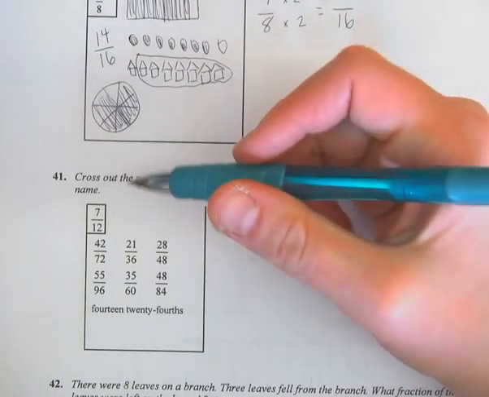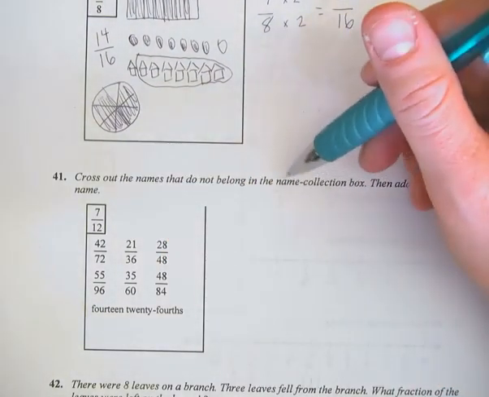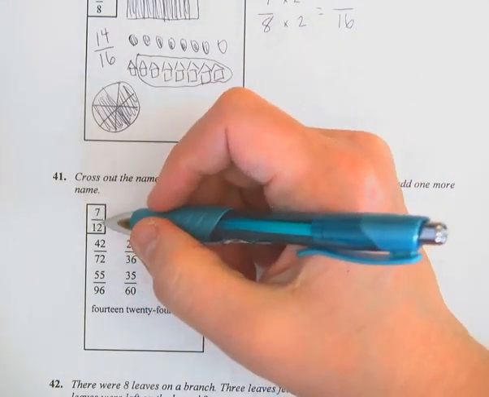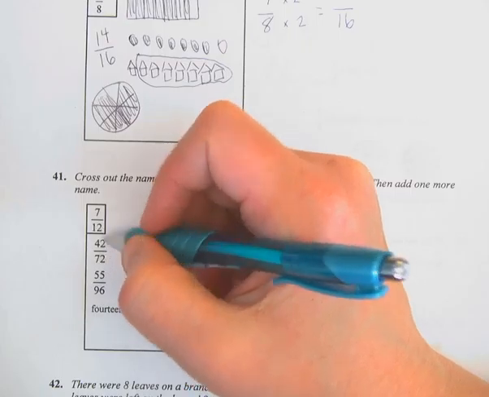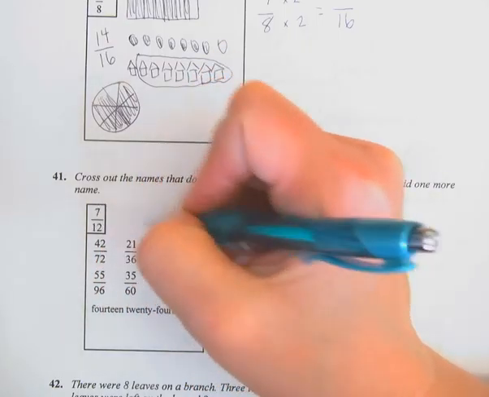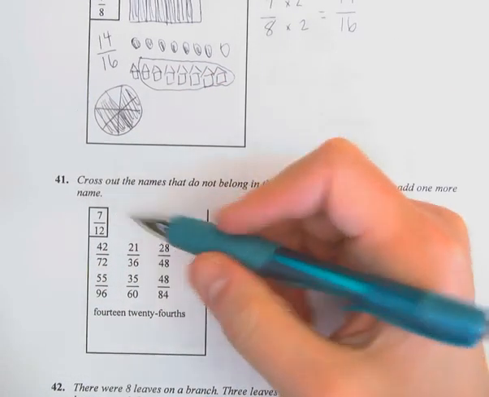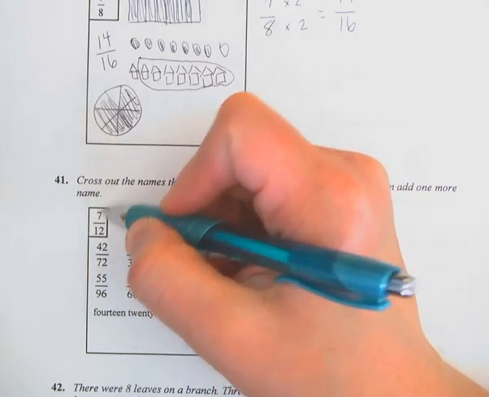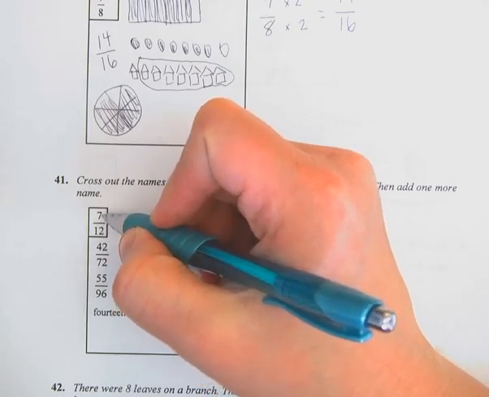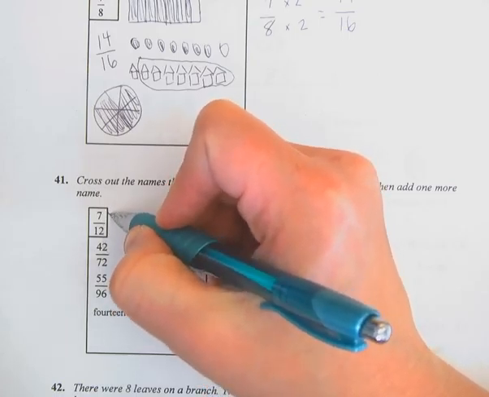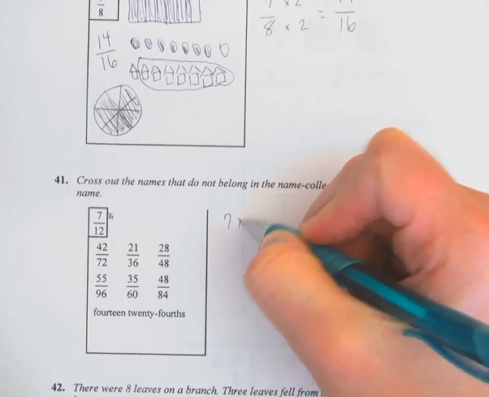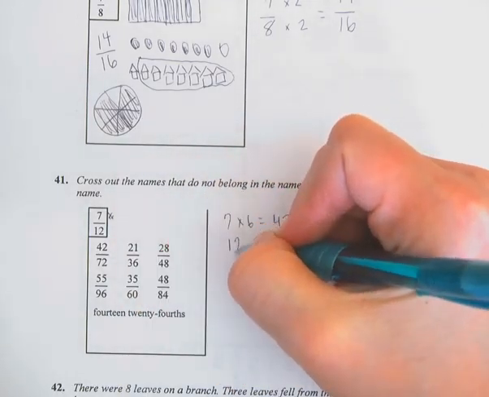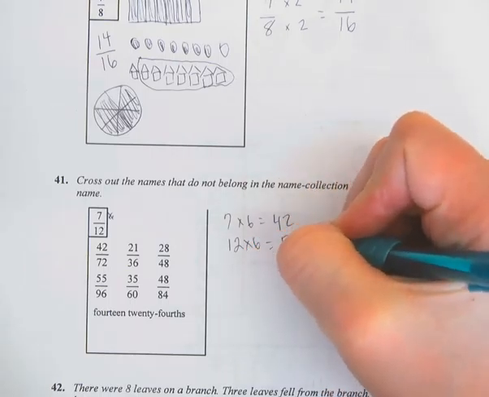Now for this one, 7/12, you have to cross out the names that don't belong in the collection box, then add one more name. So for 7/12, we have to look at each one separately and say, does it belong there? The first we have are fractions that could be equivalent fractions or not. So 7 times 6 equals 42. Does 12 times 6 equal 72?